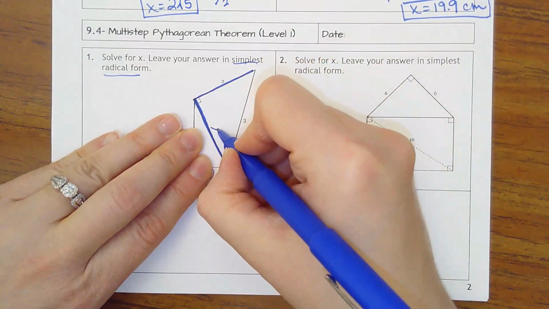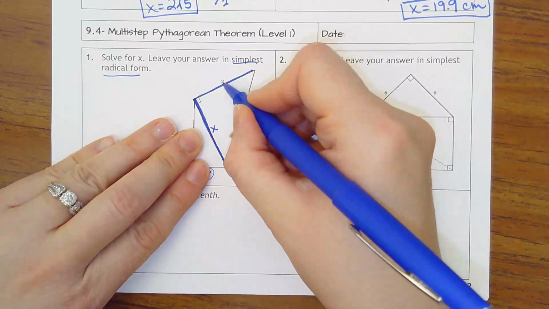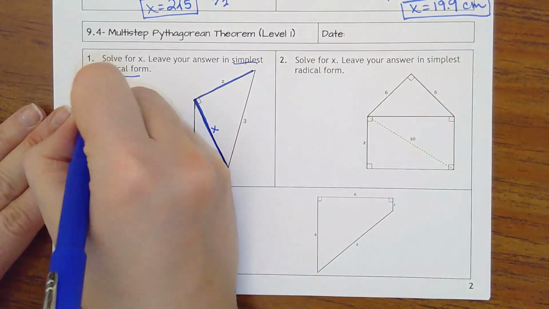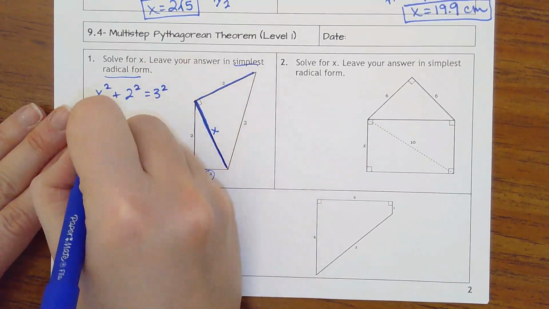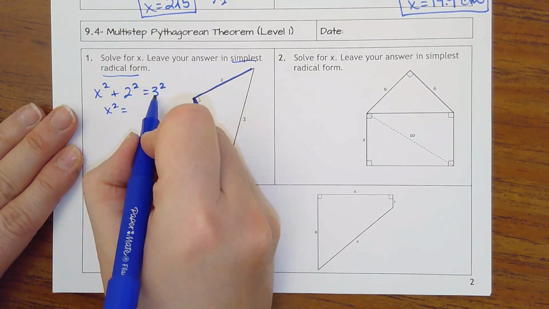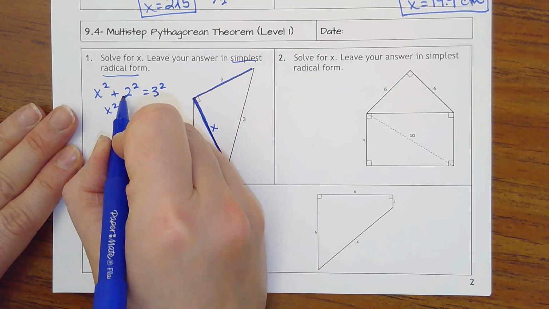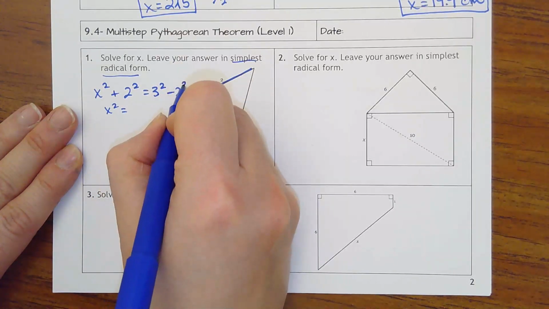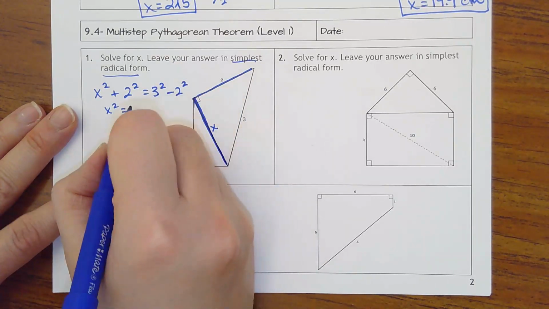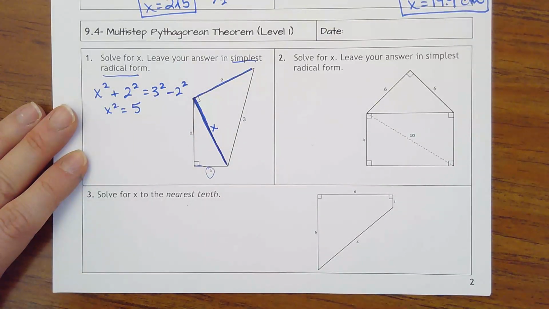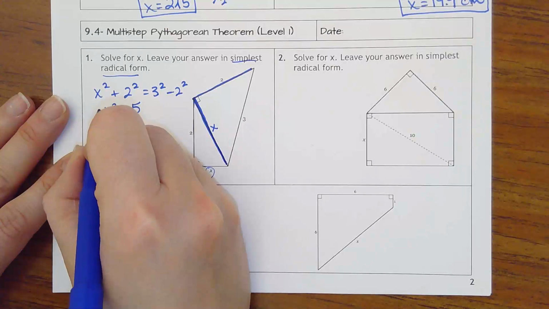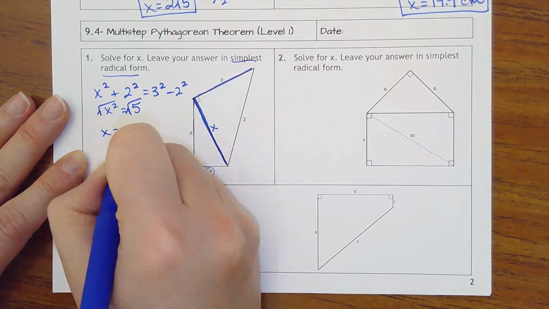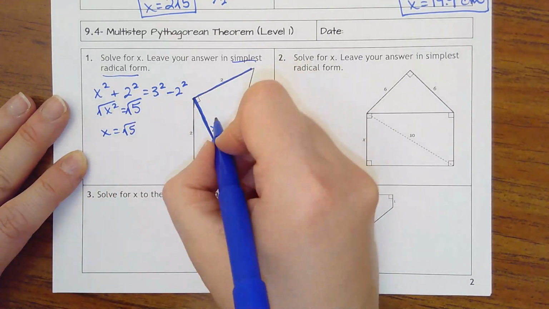So I would have, I'll call this x right now. x squared plus 2 squared equals 3 squared. That would be 9 minus 4. Sorry, I'm doing that kind of fast. That should get a 5, because again, 9 minus 4 is 5. And then square root that. So x is square root of 5. Leave it a radical like that.